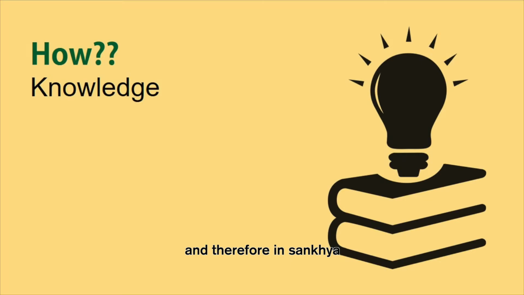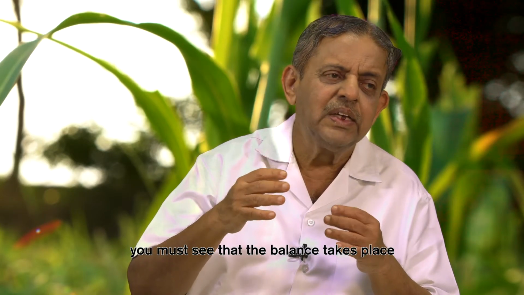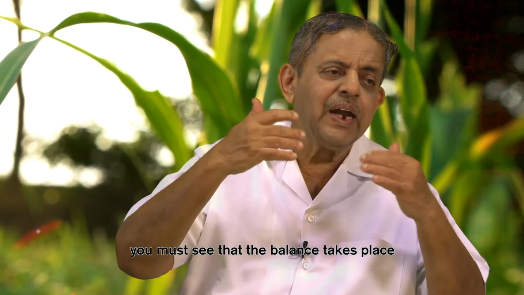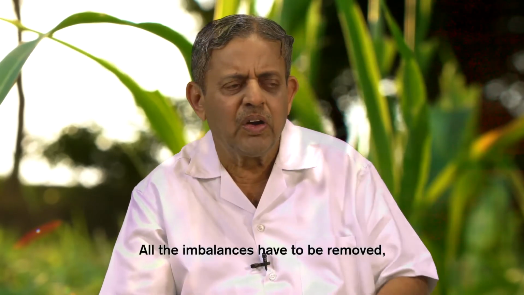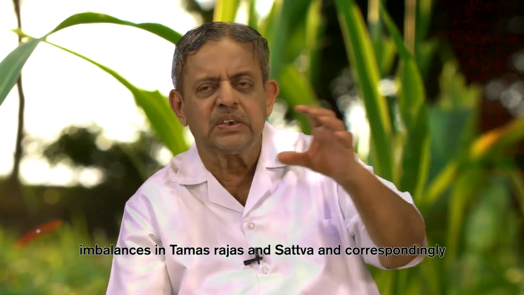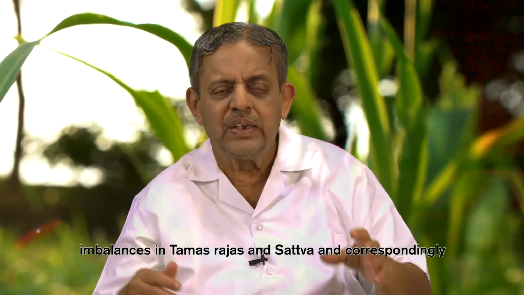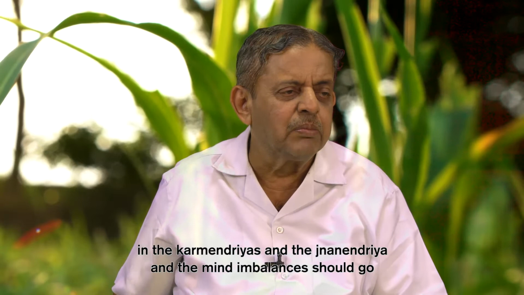And therefore, in Sankhya, the method for liberation is proper knowledge, through which we must see that the balance takes place and the imbalances are removed. All the imbalances have to be removed. Imbalances in tamas, rajas and sattva, and correspondingly in the karmendriyas and the gnanendriyas and the mind, imbalances should go.